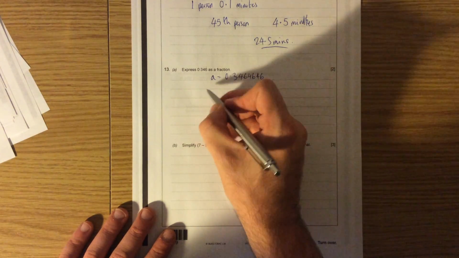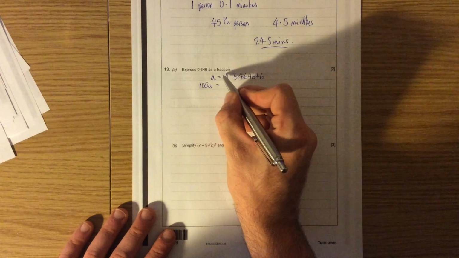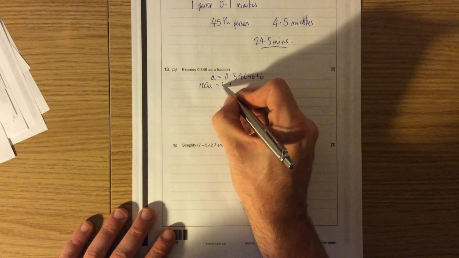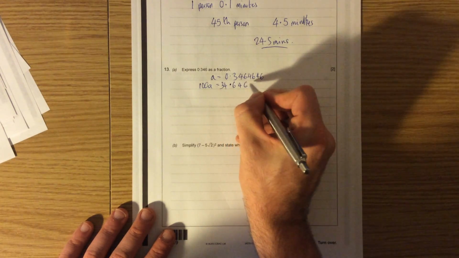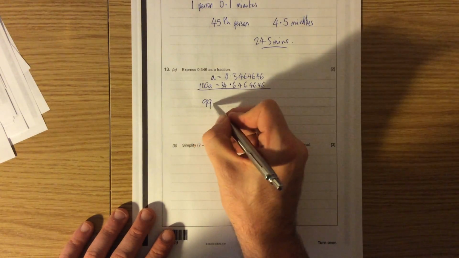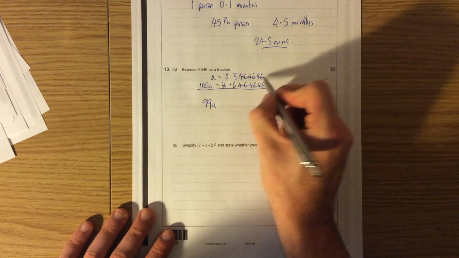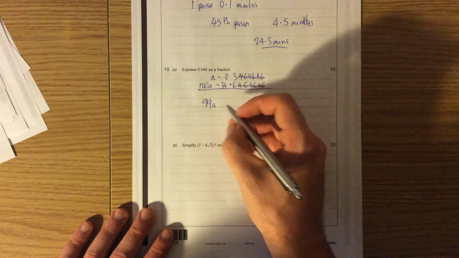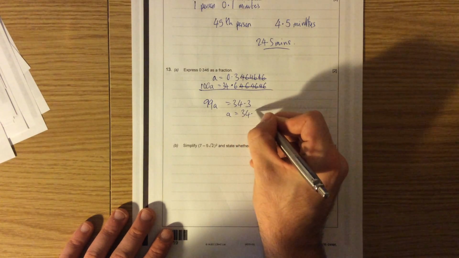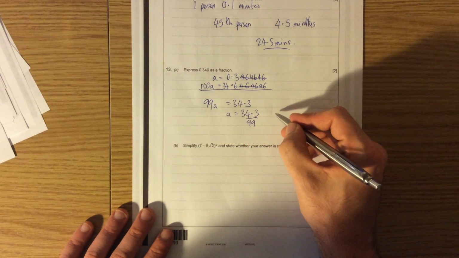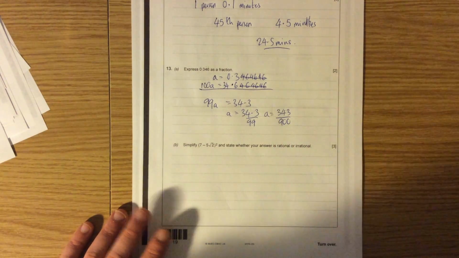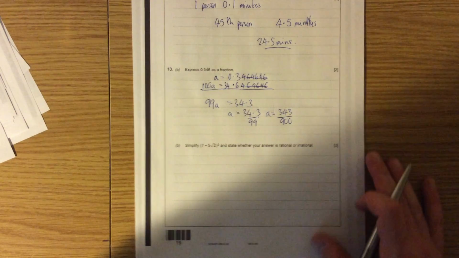0.3464646. I'm going to times this by 100, and I'm going to keep the decimal point in the same place, so I can see them matching up. So I get 34.6464646. When I subtract now, I have 99 lots of A. All of these and these are going to disappear, and I'm left with 34.6 minus 0.3, which is 34.3. Take the 99 over, I get 34.3 divided by 99, times by 10, so I get rid of the decimal point, and I get A equals 343 over 900.